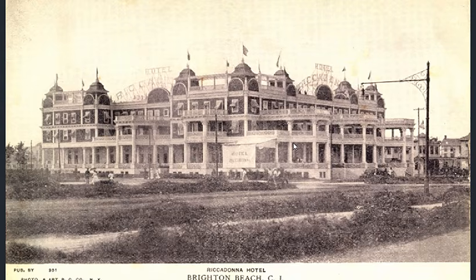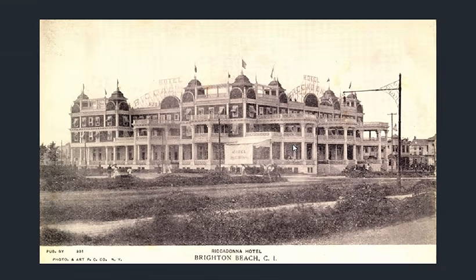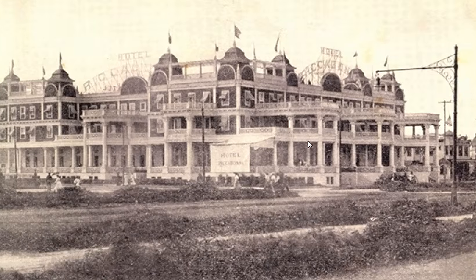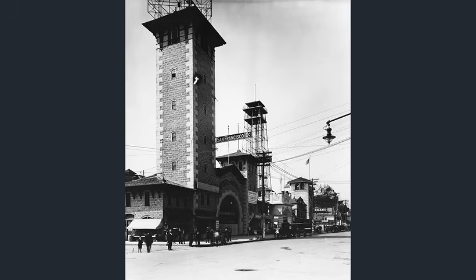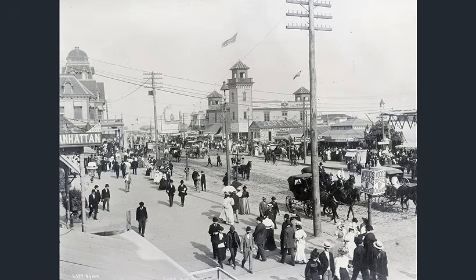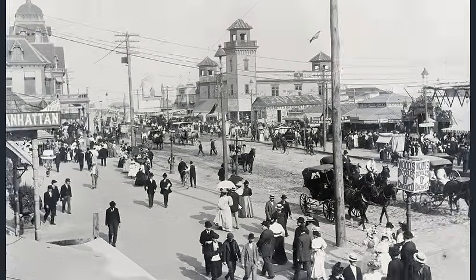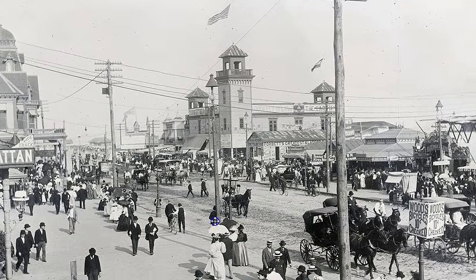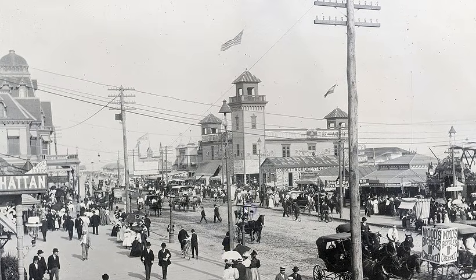Here we have the Riccadonna Hotel, another one of those early hotels. I think we will see that again moving forward. I have more details on that. The Steeplechase Tower at Coney Island. People taking in the day's activities. But take a look at the architecture.